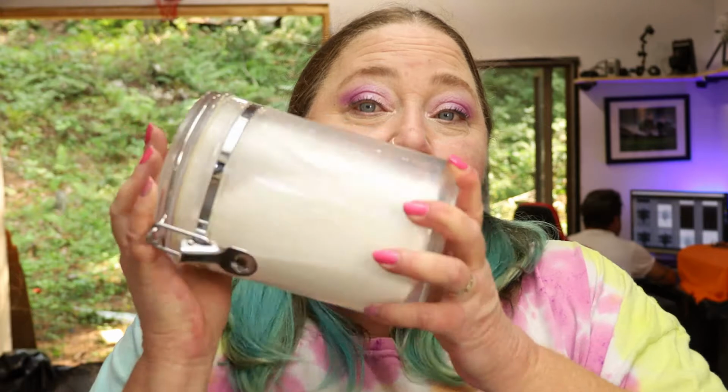Whereas granulated sugar is about 400 microns on average. Granulated sugar is obviously more coarse than powdered sugar. You can actually see the crystals. If you pour it in your hand, they're tangible. You can feel them.